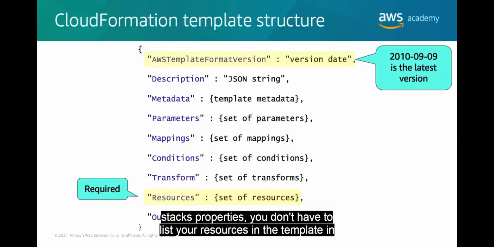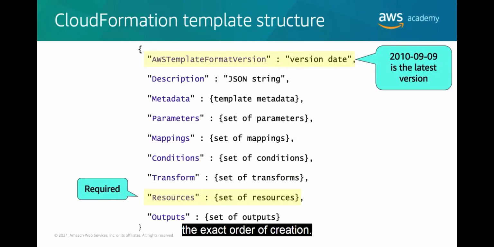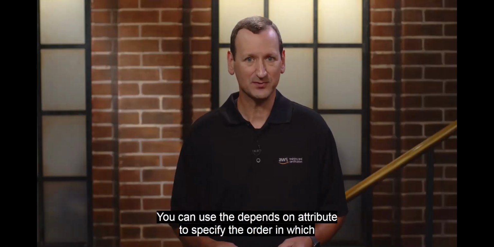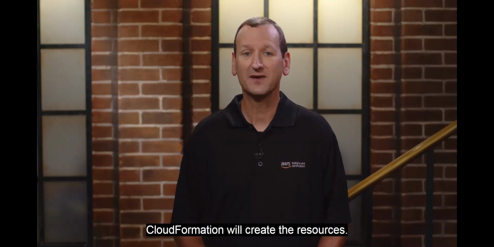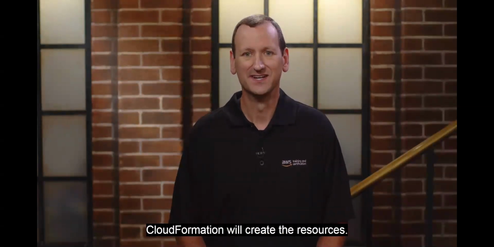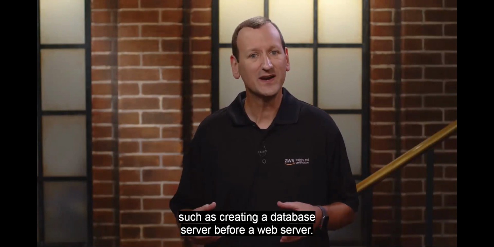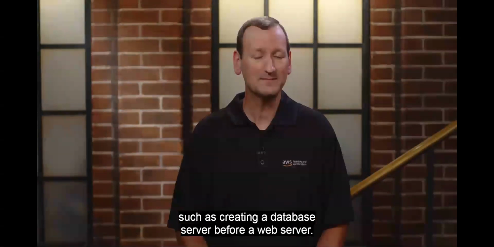You don't have to list your resources in the template in the exact order of creation. You can use the DependsOn attribute to specify the order in which CloudFormation will create the resources. In this way, you can build a sequence of events, such as creating a database server before a web server.